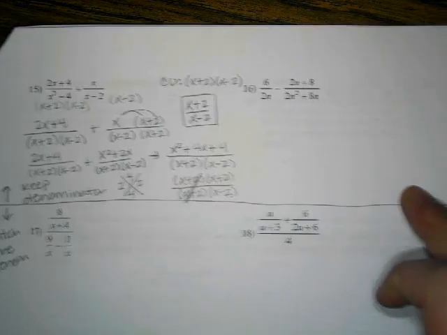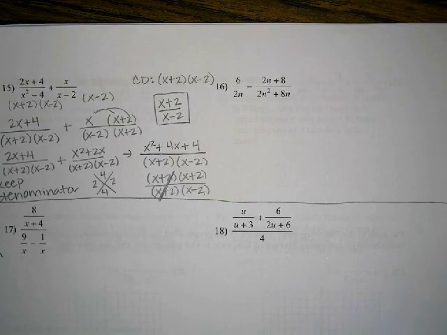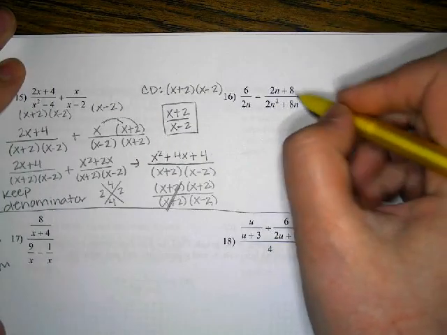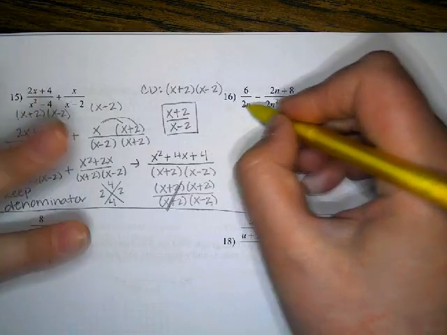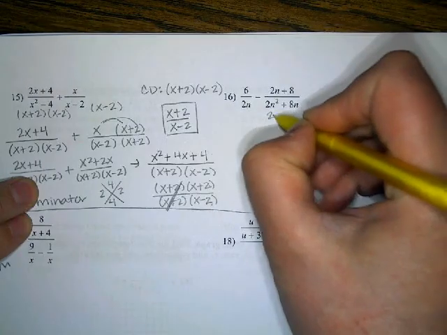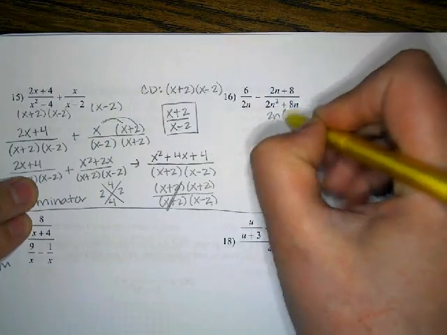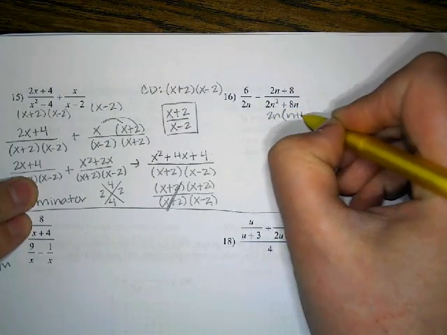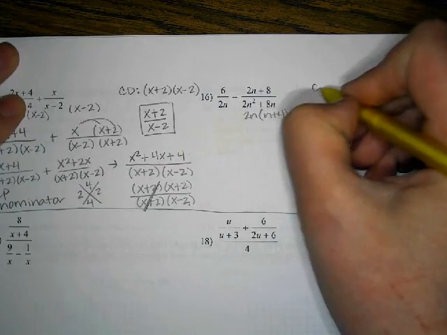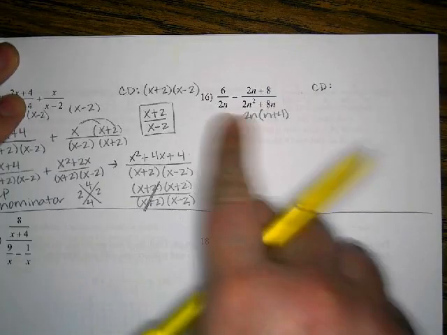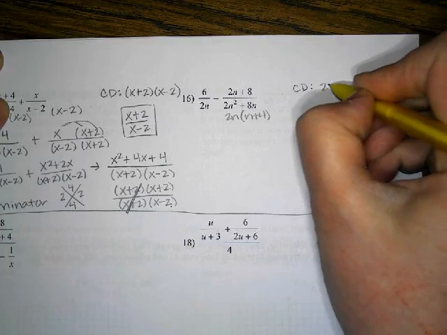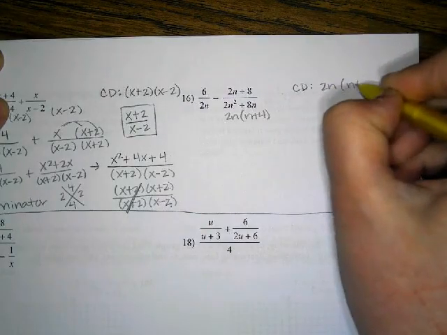For number 16, same thing. I'm going to factor the denominator. So this one is just 2 and n. Over here, I'll take the GCF out, 2n, and then n plus 4. For my common denominator, I would need the 2n because both of the fractions have that, and then I would also need n plus 4.